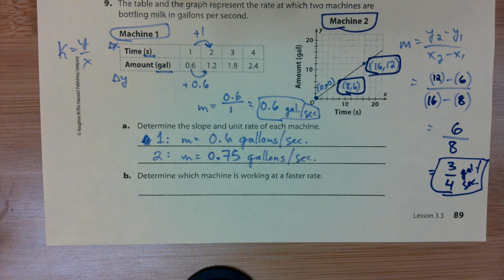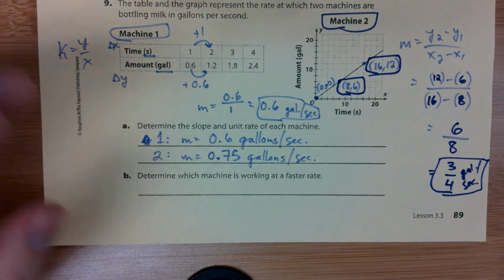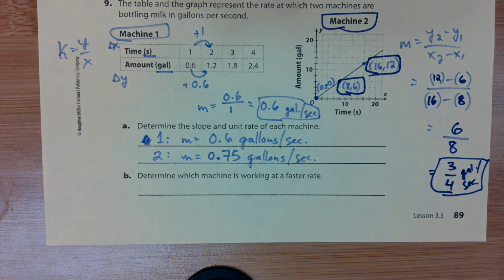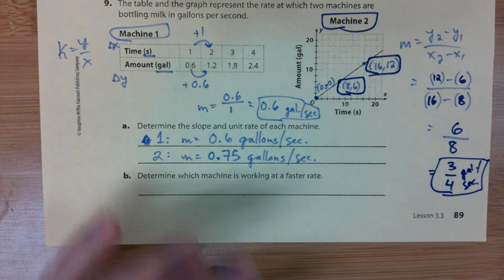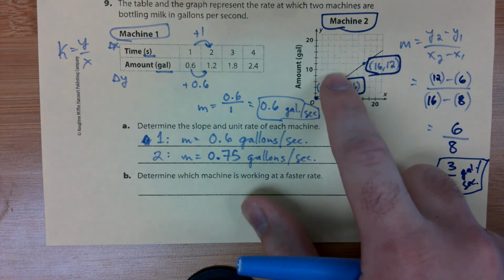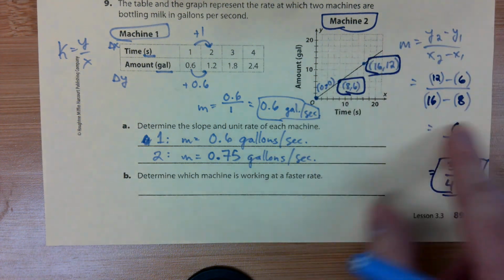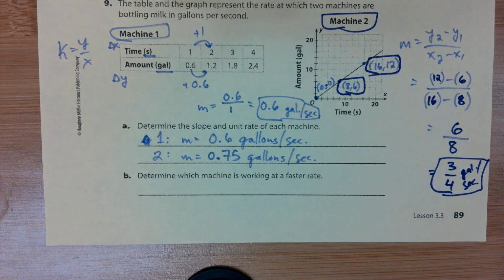Everyone with me so far on how we got to that point? Yep. So we found slope from a table. We found slope from a graph. And then honestly, we could have done rise over run here too and gotten the same answer. That's what Noah did. Yeah, you could have done rise over run with the graph. I just decided to do the slope formula. But as you can see, all of those methods work.